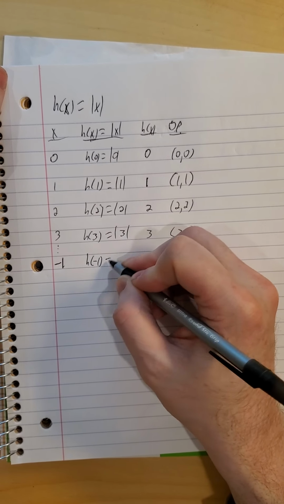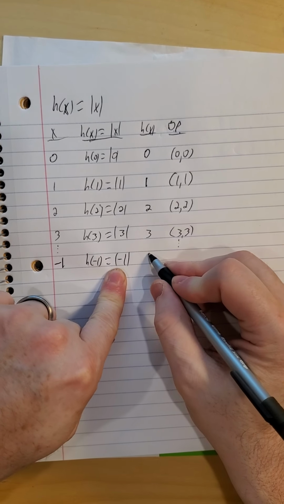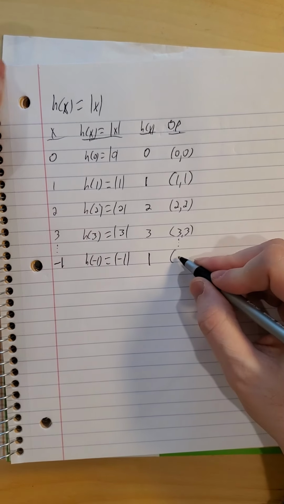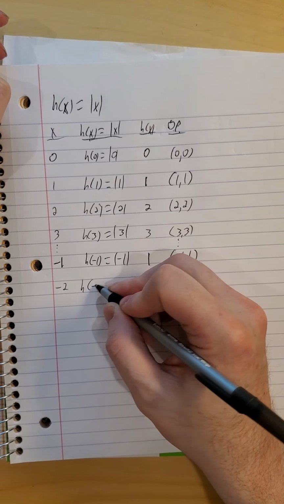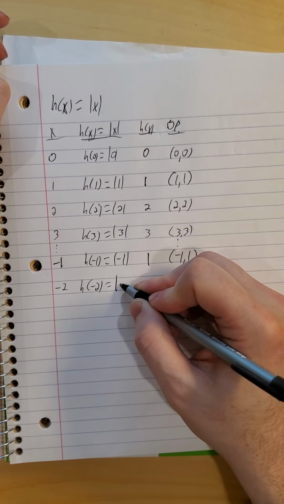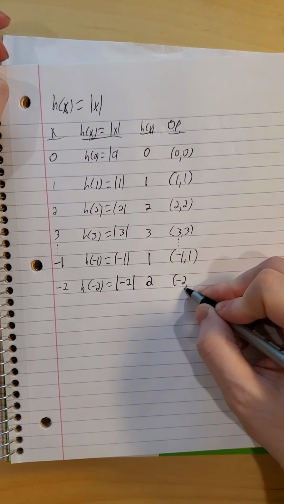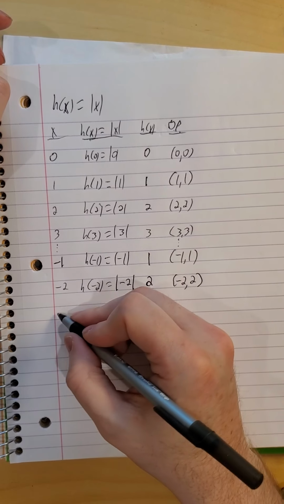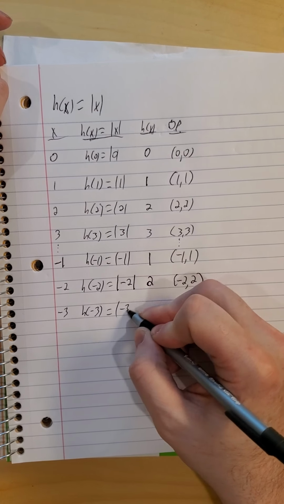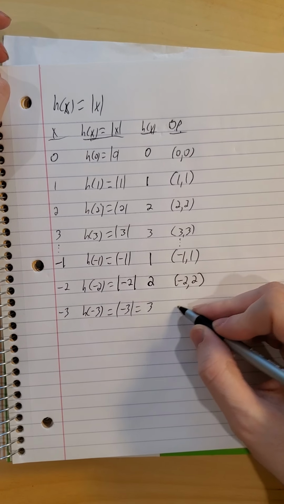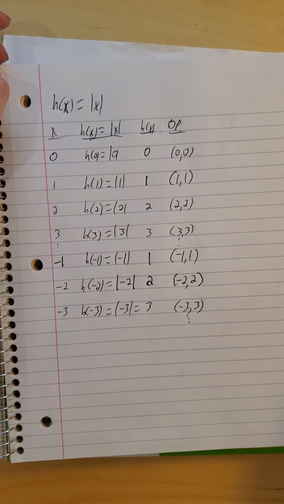H of negative 1, absolute value of negative 1. Negative 1 is also 1 unit away from the 0. So we have negative 1, positive 1. If I try out negative 2, h of negative 2, absolute value of negative 2, which is positive 2. So we have negative 2, 2. Negative 3 works the same way. H of negative 3, absolute value of negative 3, which is positive 3. So negative 3, 3 should be on our graph, and this will continue.